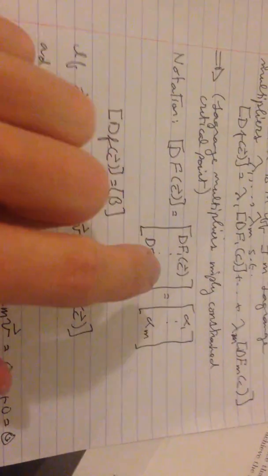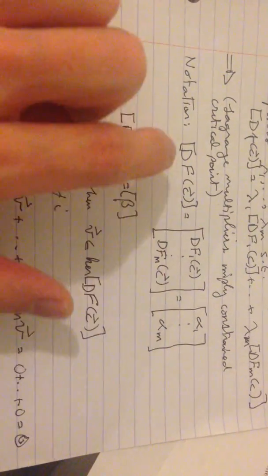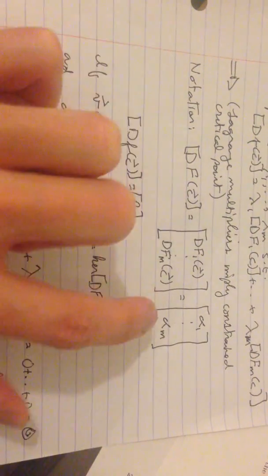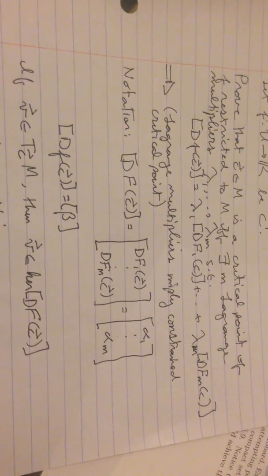So a little notation guide here, which Paul uses. I don't know how helpful it is, but I'm using it for part of this proof anyways. Basically, here is the derivative of the big F constraint function, and here are the m rows associated with it. Here is the derivative of the little f function, which, because it's only going from R^n to R, only has one row. Okay, so let's see what we got here.